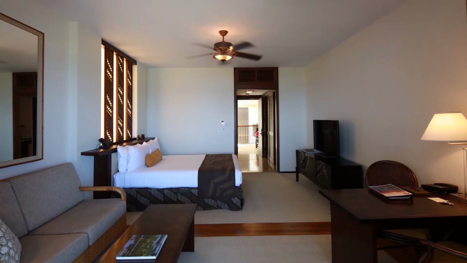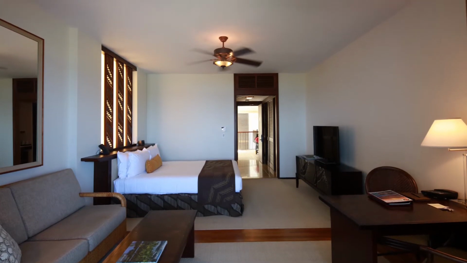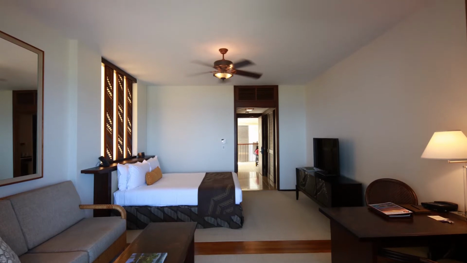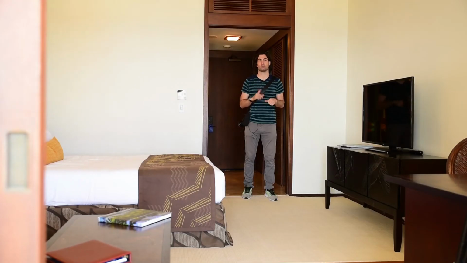So while we could shoot from here looking back into the room, that's definitely not the money shot. That is not the shot that's going to get people to open up their wallets and stay at this hotel. We need to show the view if we're going to do one shot per room. So let's go over to this corner by the bed.